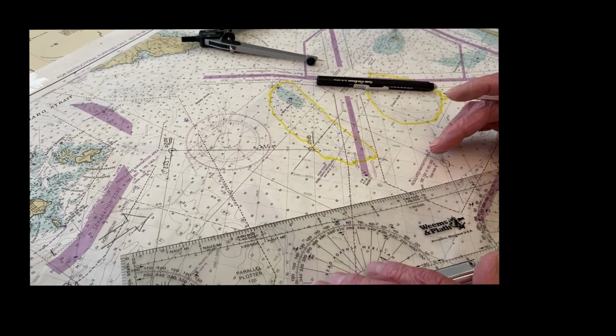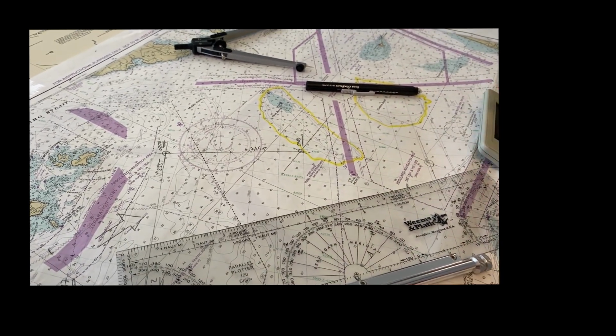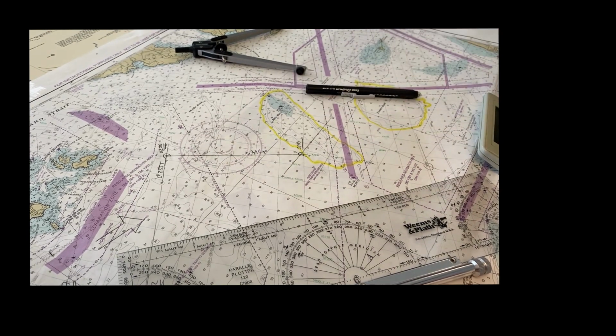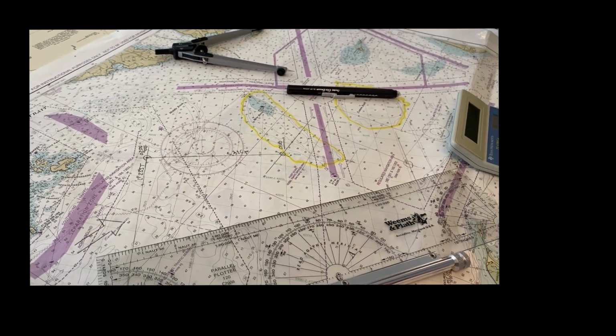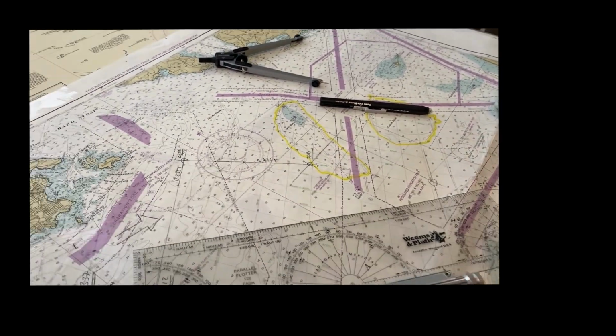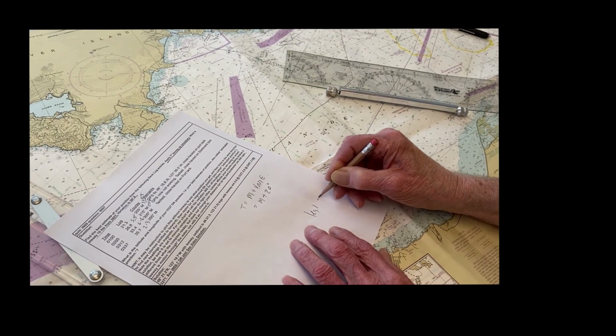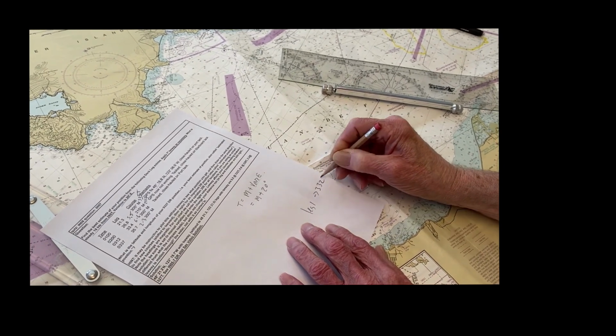The easiest way, well, I would just say we add 7 to 3. Oh no, it's 325. Yeah, we go this. We get 325 plus 7 equals 332. So this one, the first leg, leg 1 is going to 332 true.